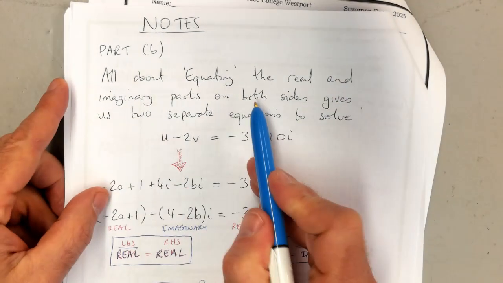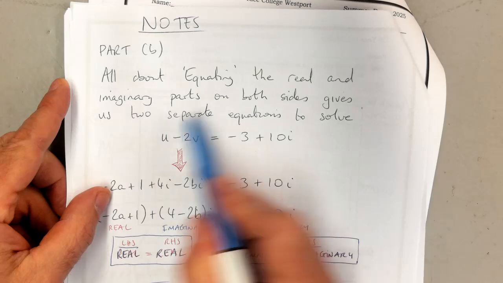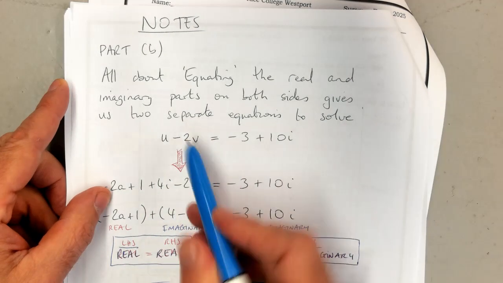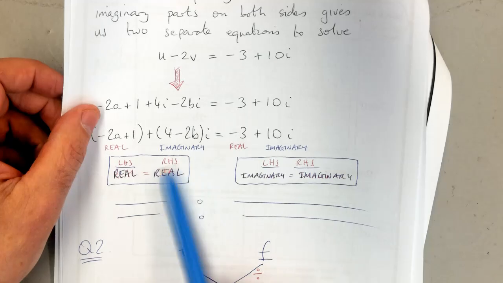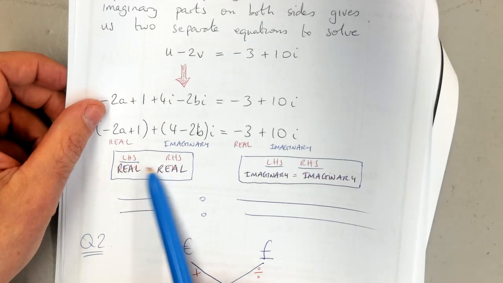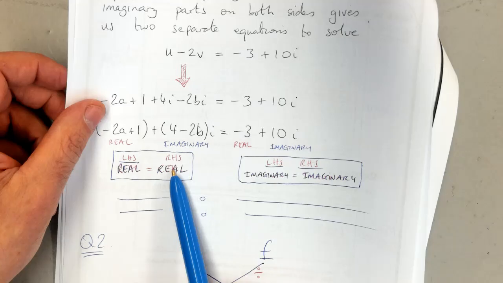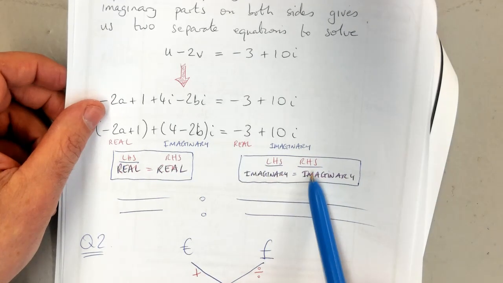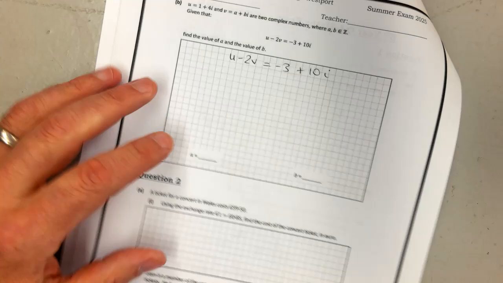This is all about equating the real and the imaginary parts on both sides. It gives us two separate equations to solve. So basically, when we get down near the end here, the real part on the left hand side will equate to the real part on the right hand side, and similarly, whatever the imaginary part is on the left hand side will equate with the imaginary part on the right hand side.